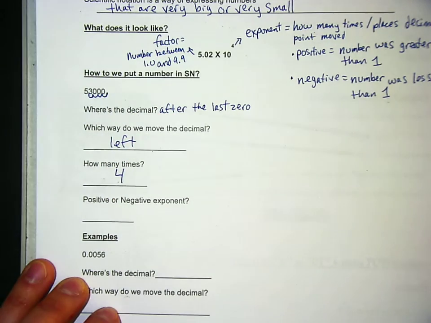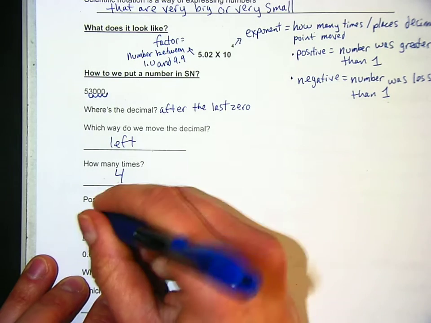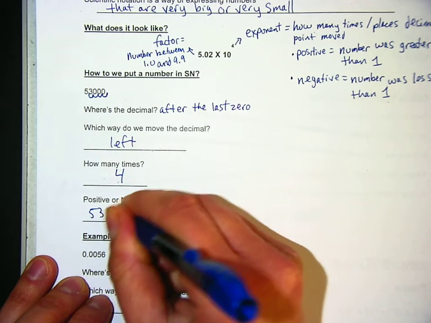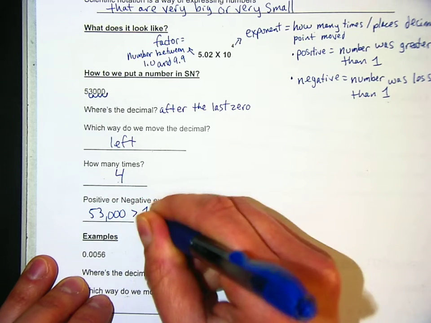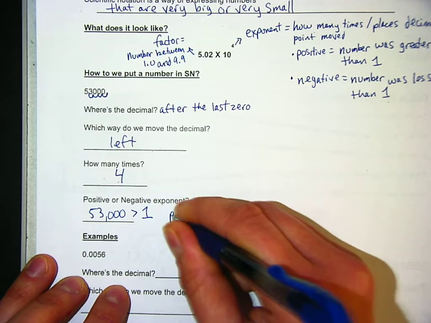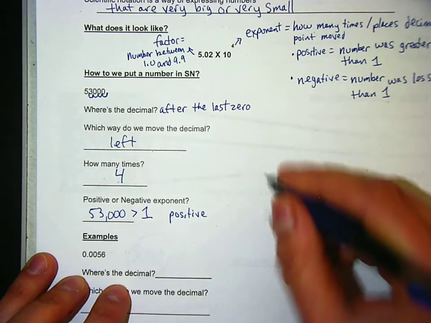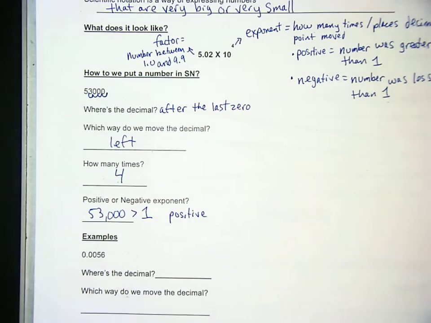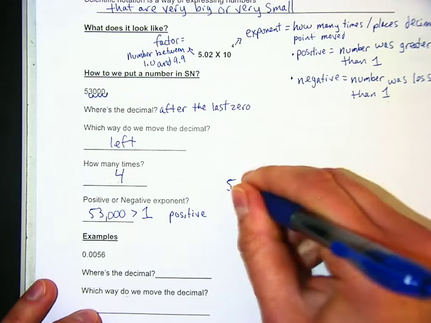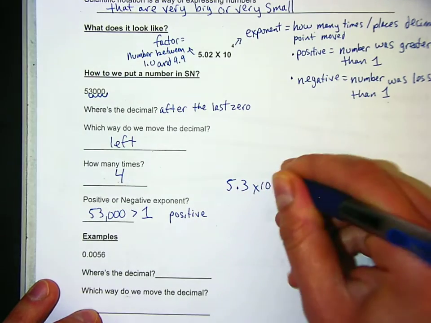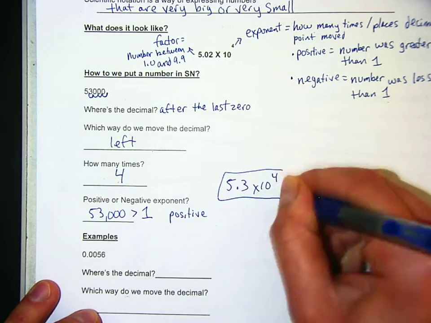Now we have to figure out, will the exponent be positive or negative? Well, if I take a look at 53,000 and compare that to 1, that is bigger than 1. So therefore, we're going to have a positive exponent. When we put all this information together, 53,000 in scientific notation would be 5.3 times 10 to the fourth. That'd be your answer.